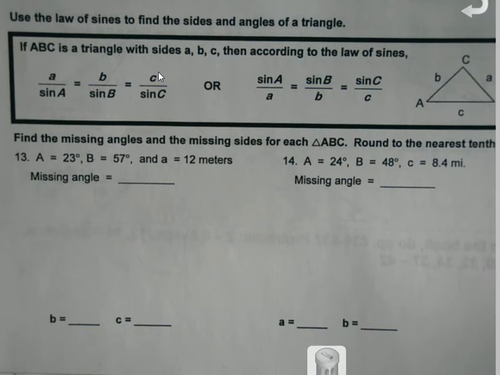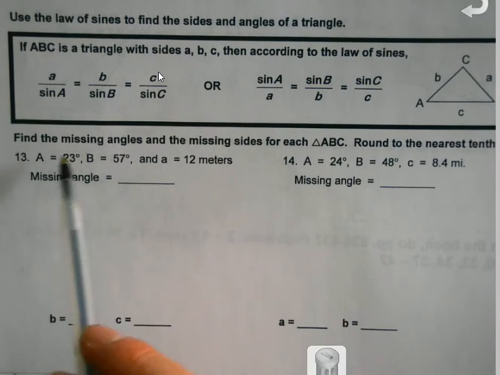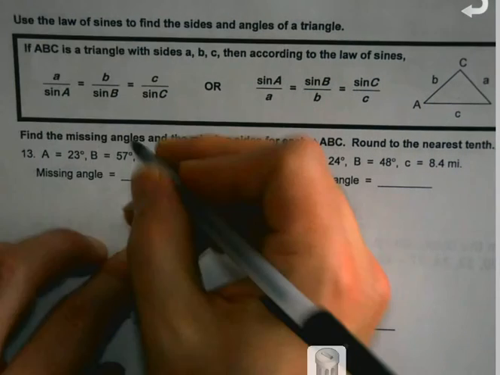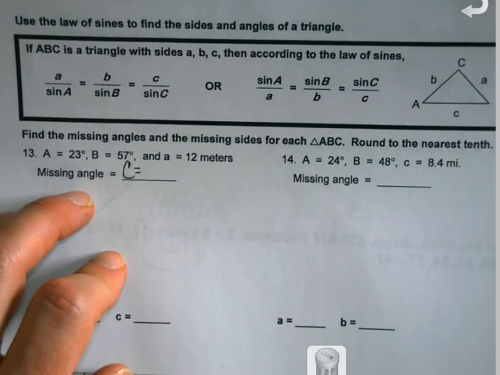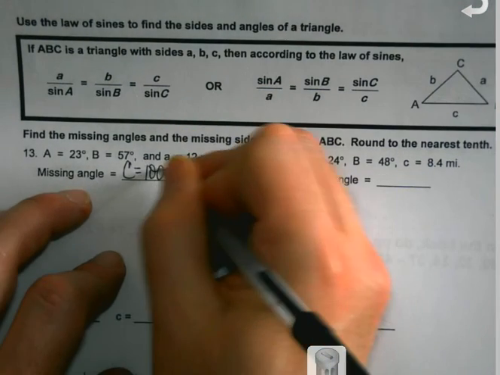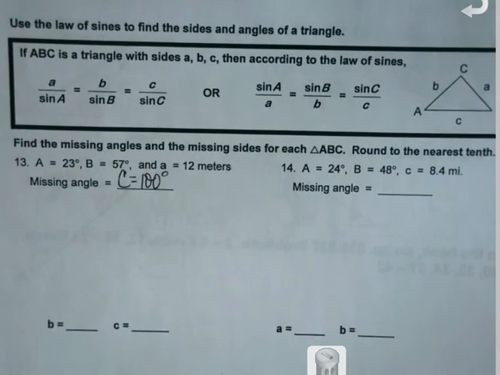So now we get to find some normal ones. Find the missing angles and the missing sides for each triangle. So in other words, whatever I don't give you, find it. Round everything to the nearest tenth. So I look and I say, okay, they gave me an angle A, angle B, side A. Easiest thing in the world to find here, missing angle. What's my missing angle going to equal? I heard it. 100. So I just subtract those from 180.